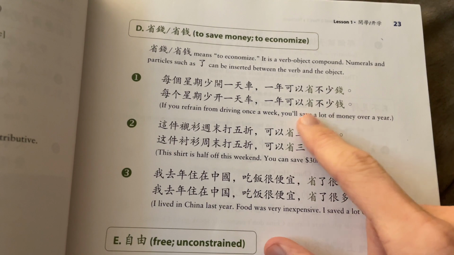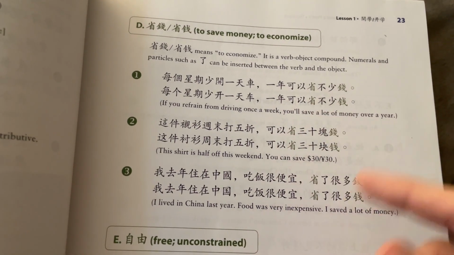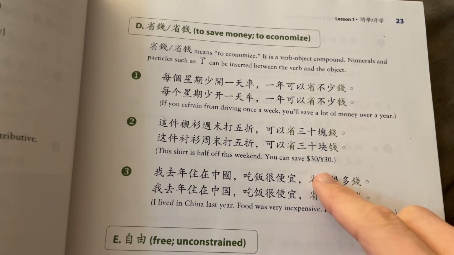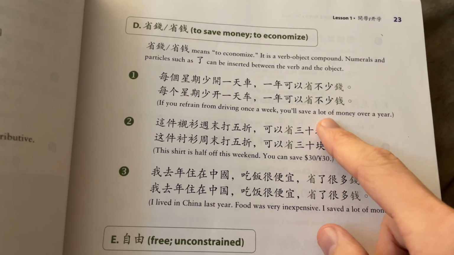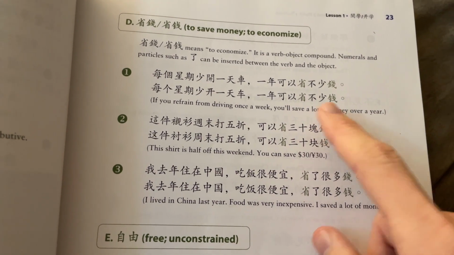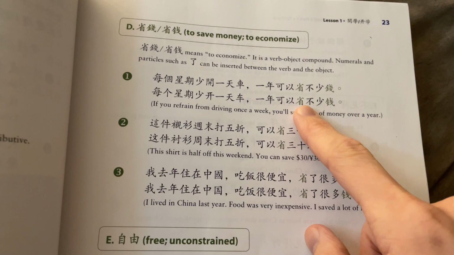So here it's saying you can save 不少, which is not a little bit, it's just the opposite of 多, which is a lot of. So this is the same as saying 省多钱. So the most important thing here is to know that whatever you're saving goes in between the 省 and the 钱.